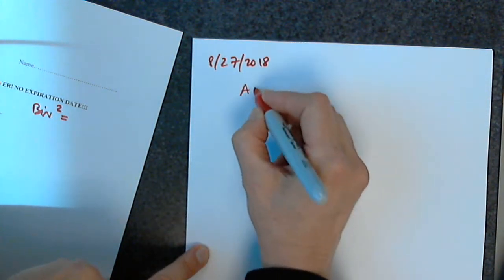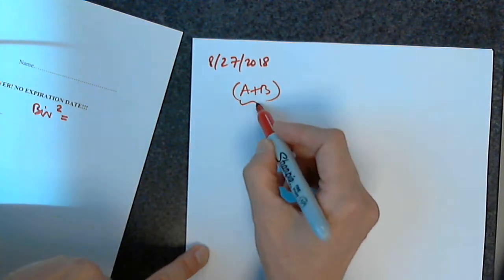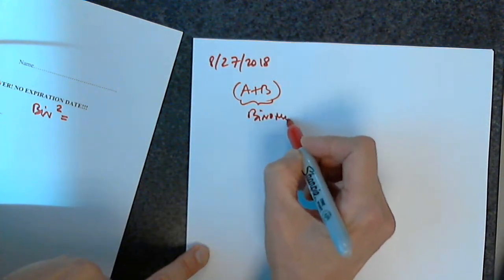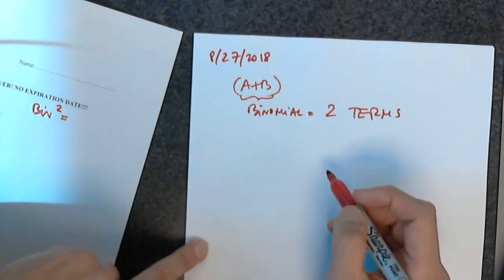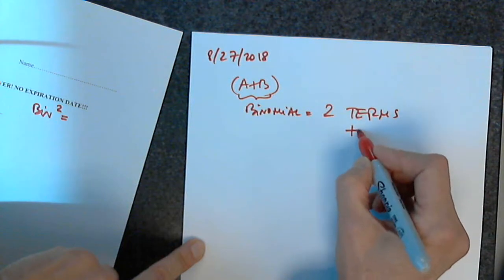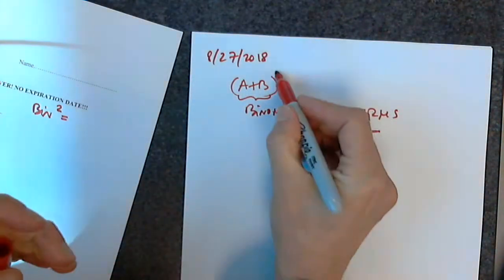So let's take a look. Is this a binomial? Yes, this is a binomial. A binomial has two terms. In other words, two quantities that are added or subtracted. So if we have two quantities that we add or subtract, we call them terms. And two terms, and then the name of adding or subtracting two terms is a binomial. So this is a binomial squared.